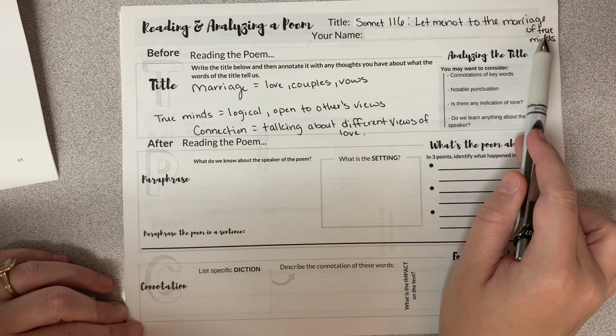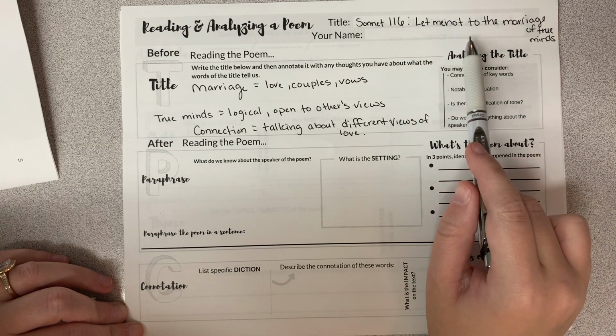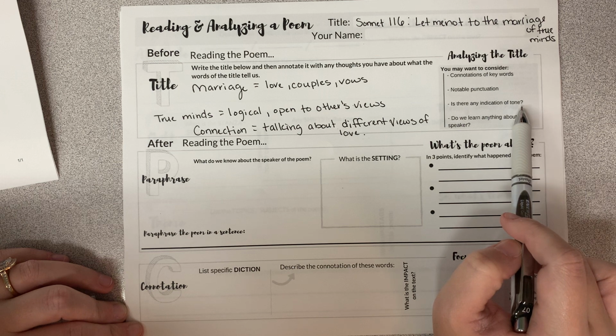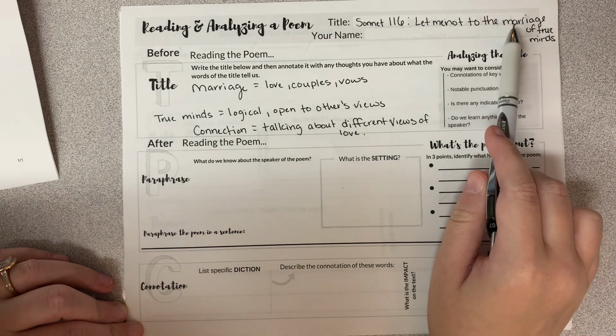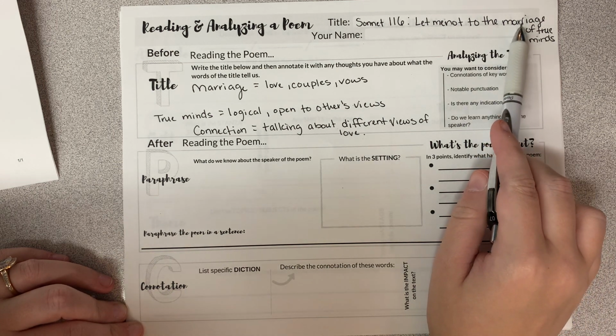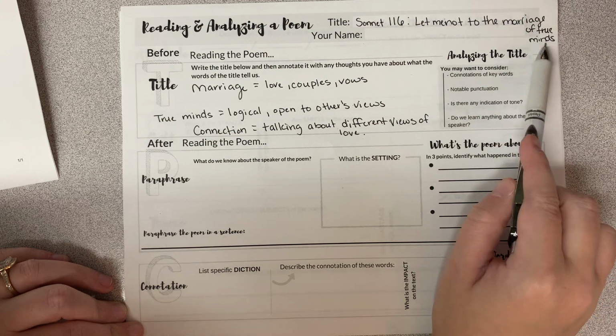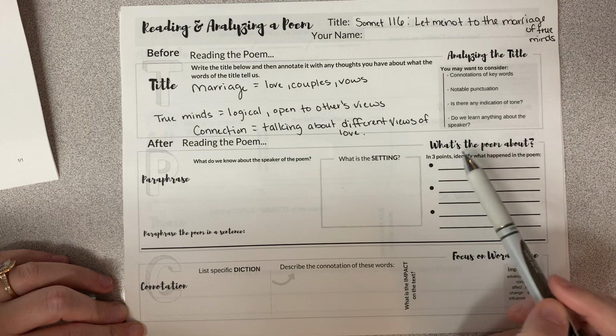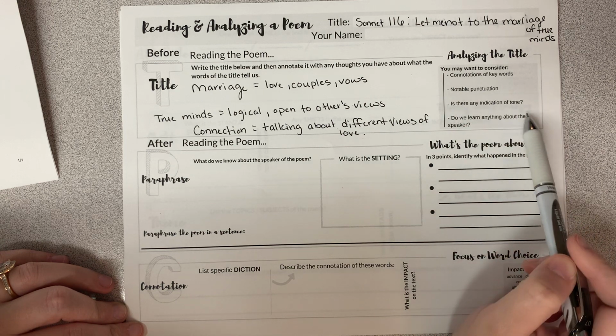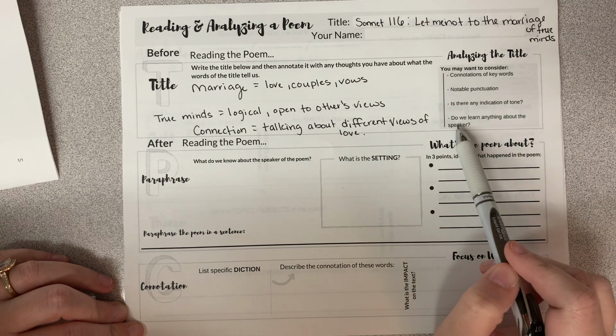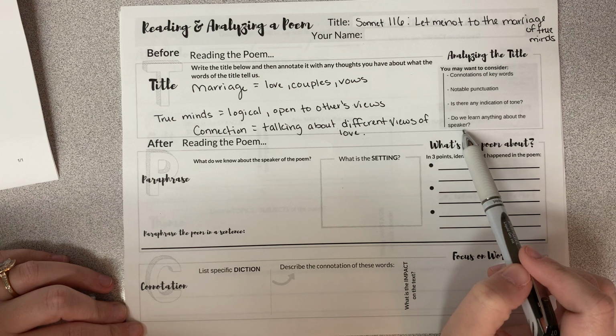Because he doesn't want to be connected to this idea of marriage of true minds. We could also say maybe that it is, you could always go the other way, hopeful, that he is able to find a new way of thinking. Think about tone, okay? What is the author or the speaker feeling? Do we learn anything about the speaker?